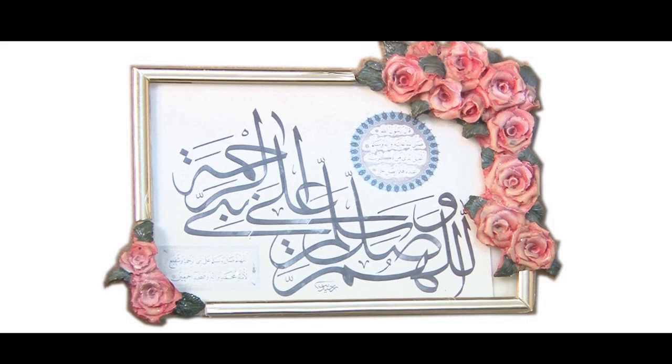O Allah, let the world witness peace, justice, human dignity, freedom, unity, and prosperity.